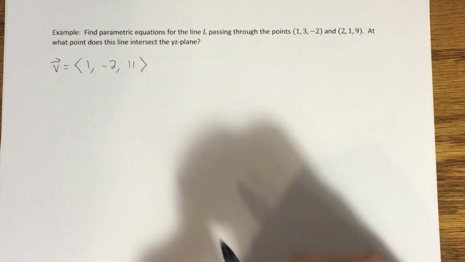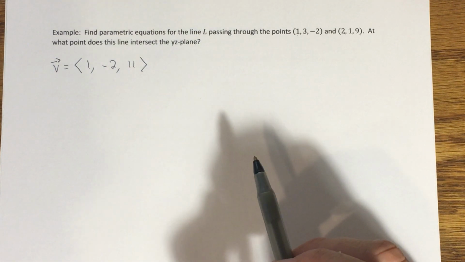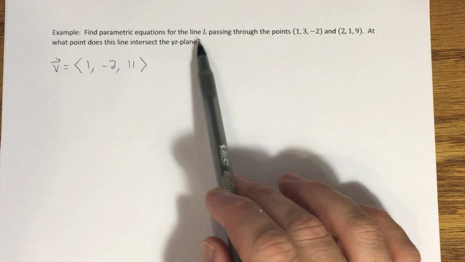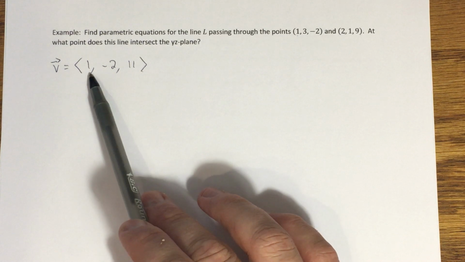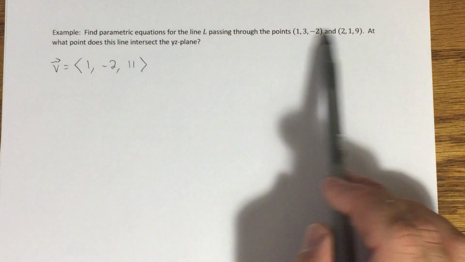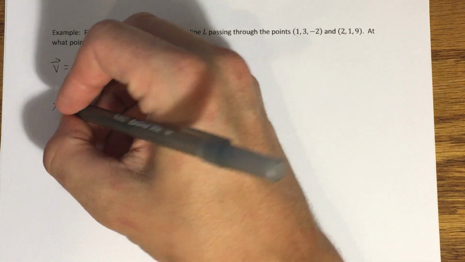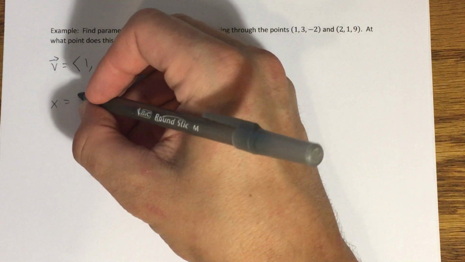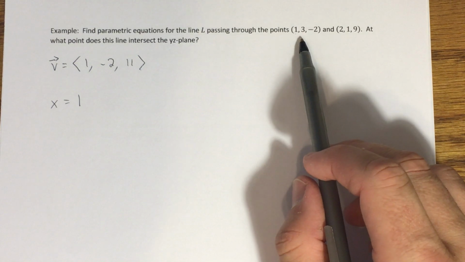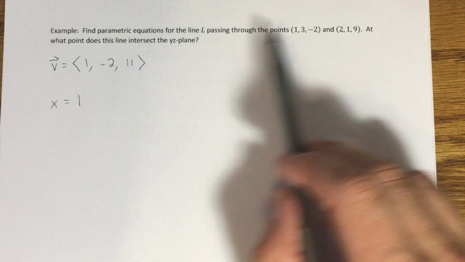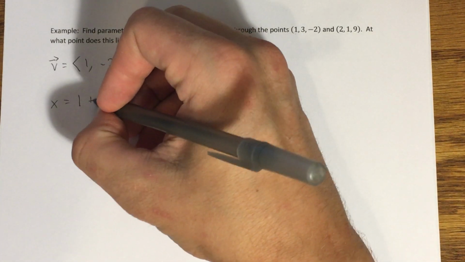So now what do I need to do? Well, I need to come up with parametric equations for the line described here. That means I need to use my direction vector, and I need to use one of these 2 points. Let's use the first one. Those parametric equations would be x equals 1 plus, the 1 comes from right here, plus 1t, or just plus t.